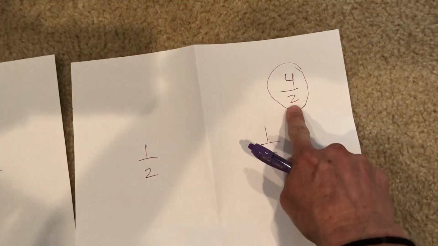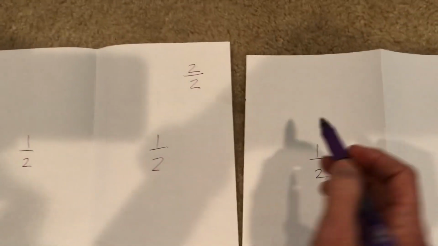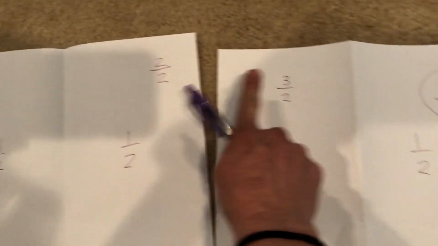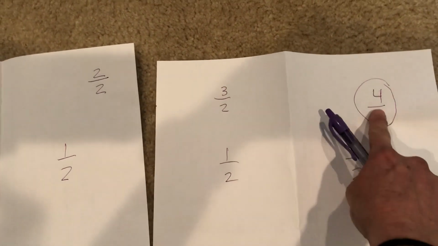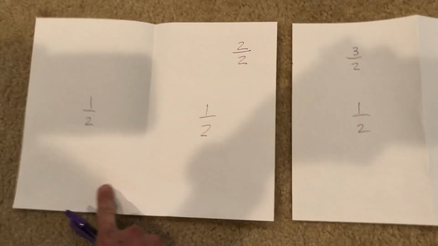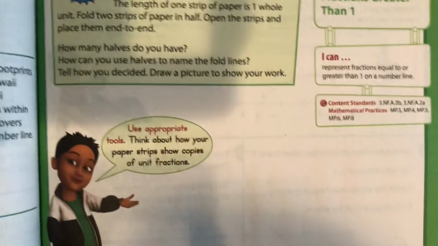Well, what's 4 divided by 2? 2. How many pieces of paper do I have? 2. So if I have 2 halves, we know that equals 1 whole, right? So if I had 3 halves, right? 1, 2, 3. If I have 3 halves, that's going to be more than 1, but not quite 2. Okay, because 4 divided by 2 is 2. So if I have 3 halves, I would have 1 whole and another half. But if I had 4 halves, I would have 2 whole pieces of paper. Okay, so let's keep that in mind as we go into today's lesson.